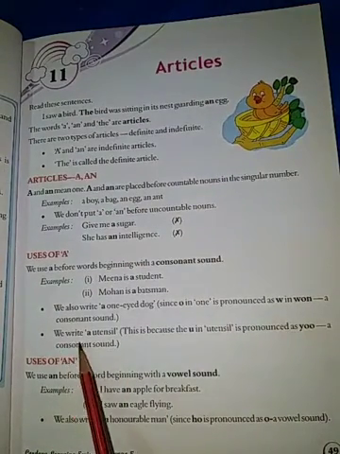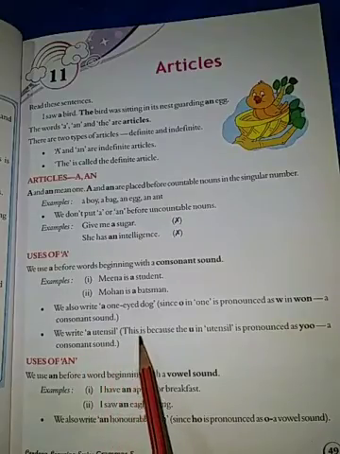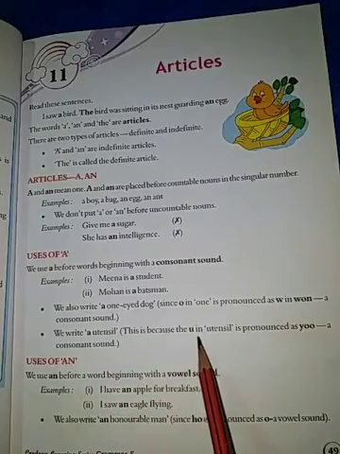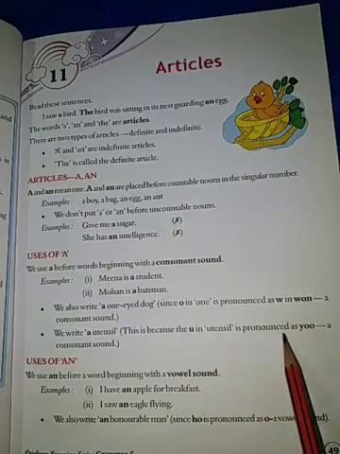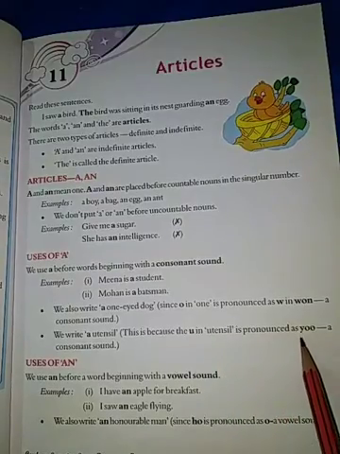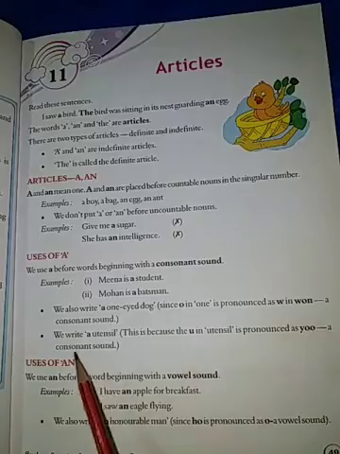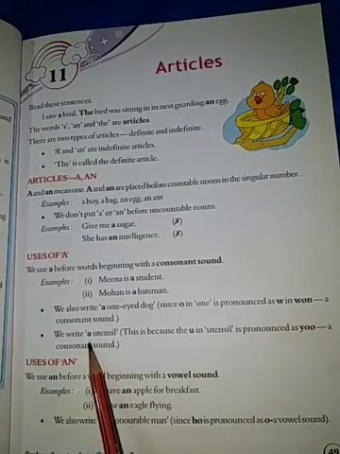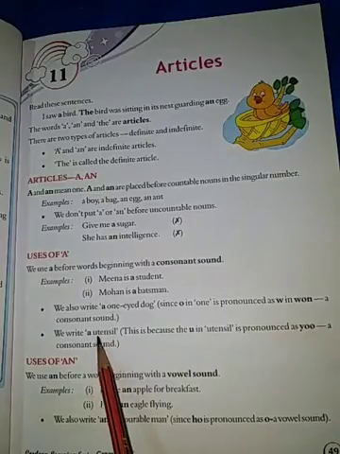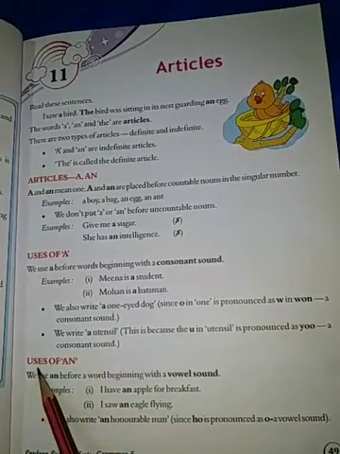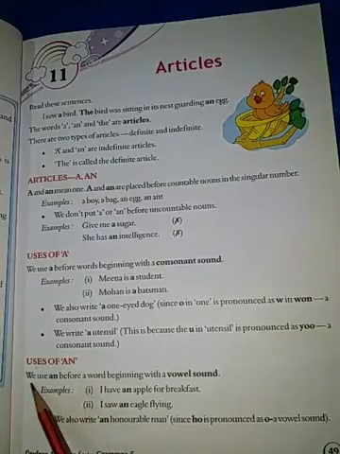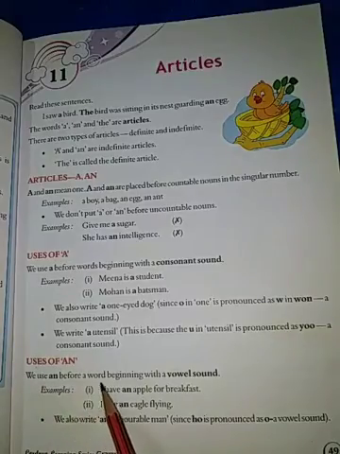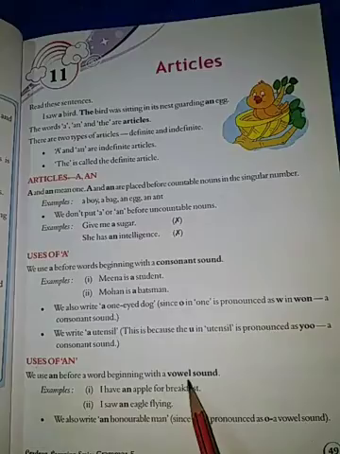Now next, we write a utensil. This is because the U in utensil is pronounced as yu, a consonant sound. That's why we always use a before utensil. Now next is uses of an. We use an before a word beginning with a vowel sound.